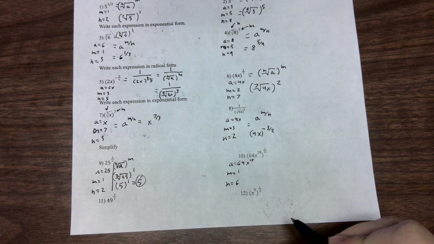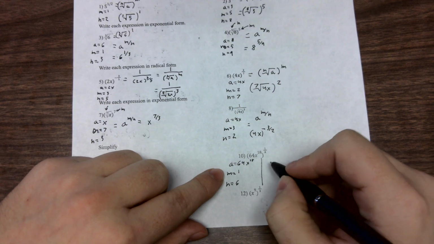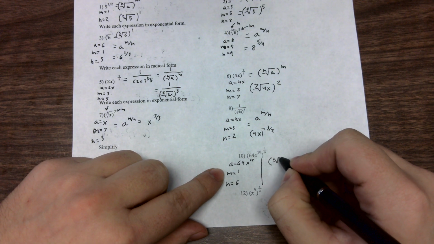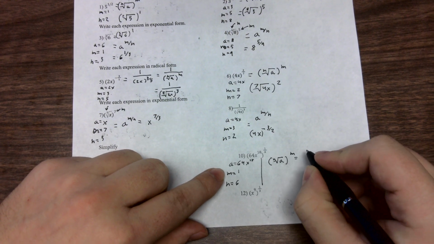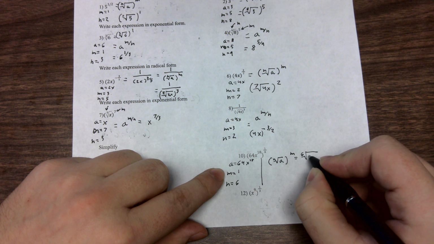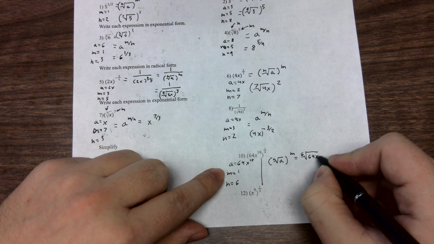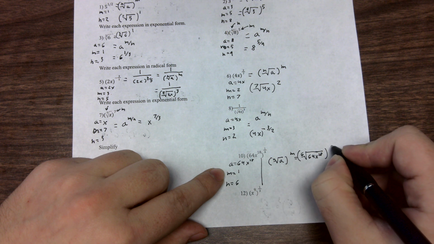Sorry, I messed that part up there. So now looking at our form, the n root of a to the m power is going to be equal to the 6th root of 64x to the 18th. And we take that whole thing to the power of 1.